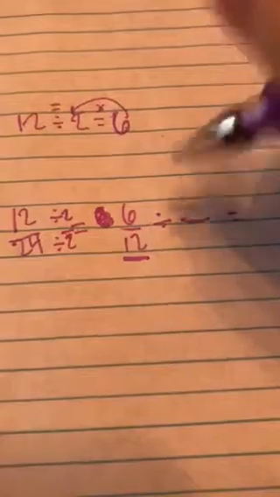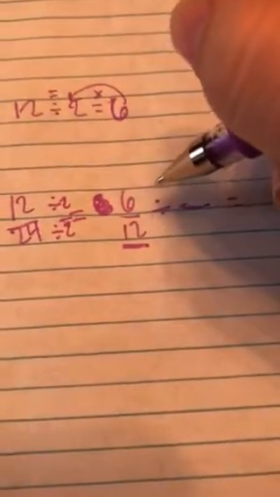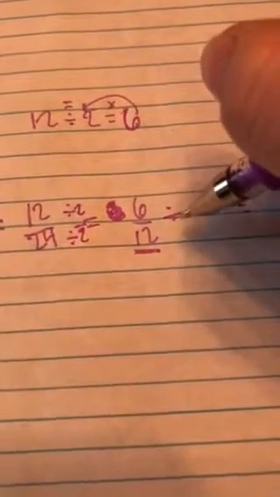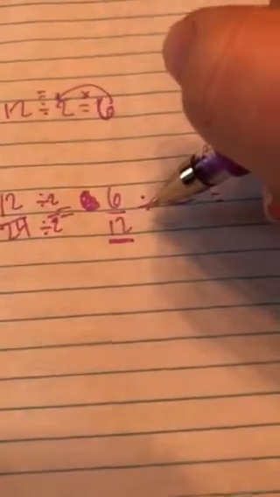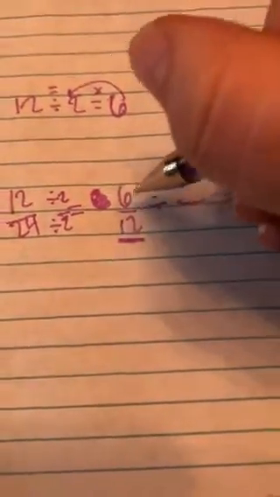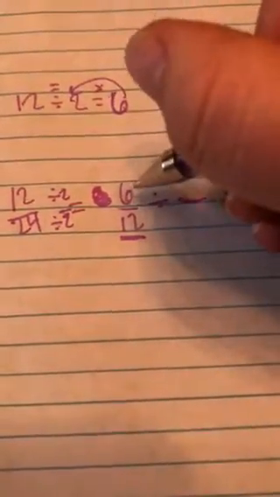So we're skipping 1. Does 2 divide by 6? Well, 3 times 2 equals 6, so yes. Does 2 divide by 12? 6 times 2 equals 12, so yes. So that means I'm not done. If there's something that will divide into both of these evenly, then I'm not done simplifying.